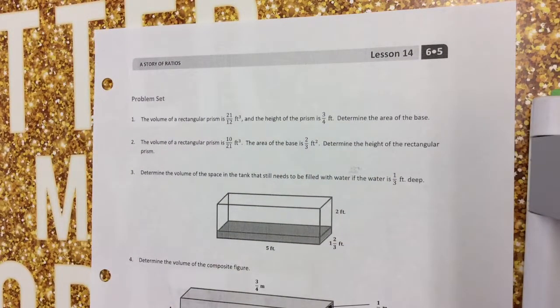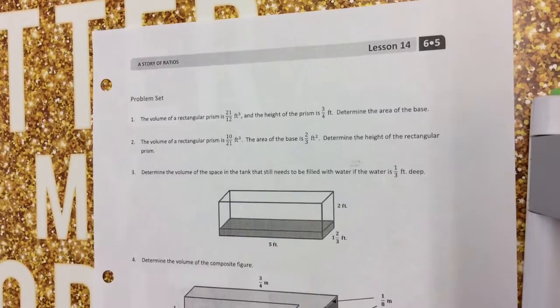We're talking about lesson 14 from module 5, just talking about our geometry a little bit and finding volume, area, and length when we're just missing one of the values. And it could be any one of the three. It doesn't always have to be the volume that's missing.